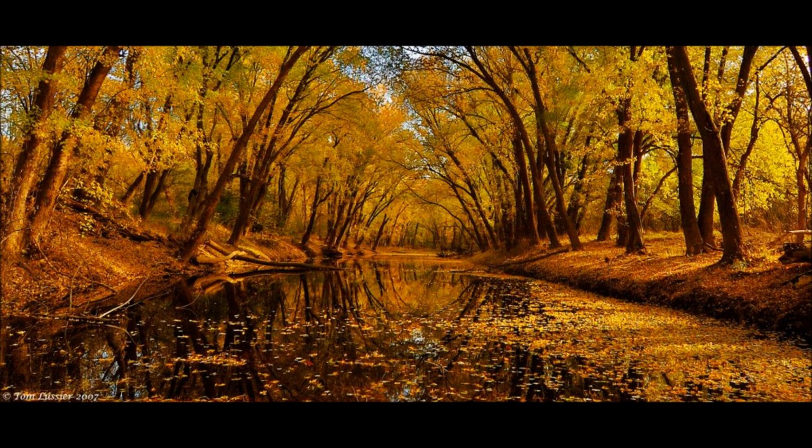So now you know. This is why some trees have leaves that change colors and why some do not.